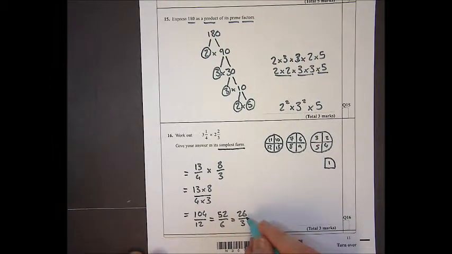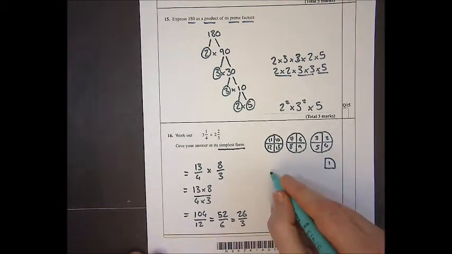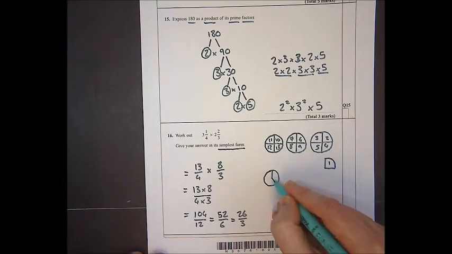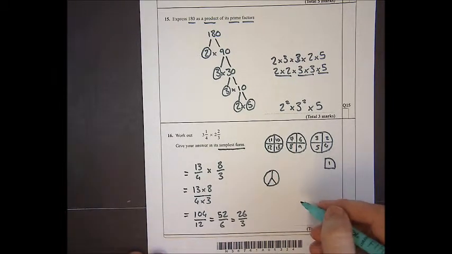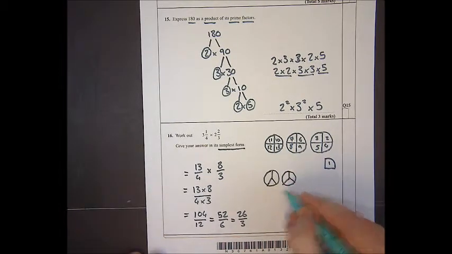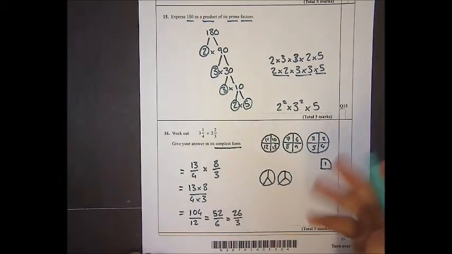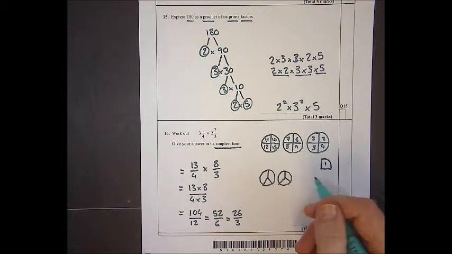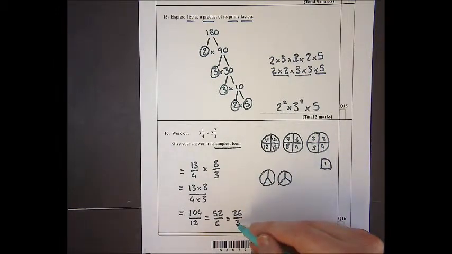3 thirds is a whole 1, and 6 thirds is a whole 2. 9 thirds would be 3, 12 thirds would be 4. How many times can I fit 3 thirds into this? Well, 24 thirds would be a whole 8. 24 thirds would leave me 2 thirds left over, so the answer is 8 and 2 thirds.